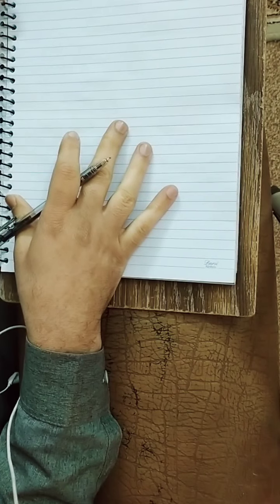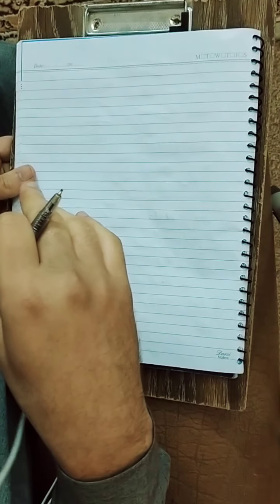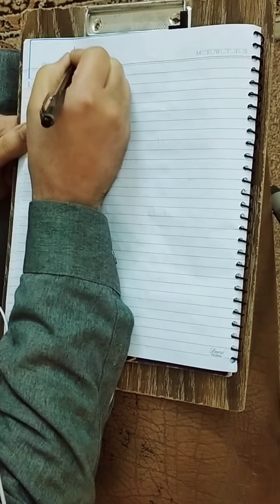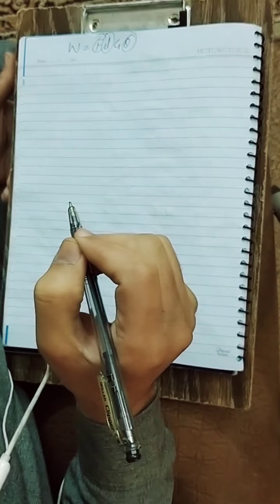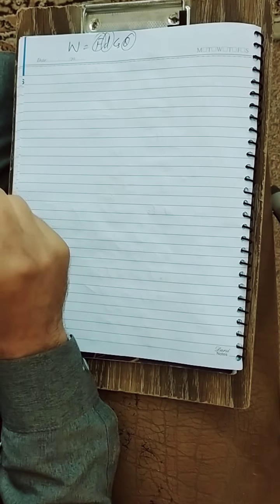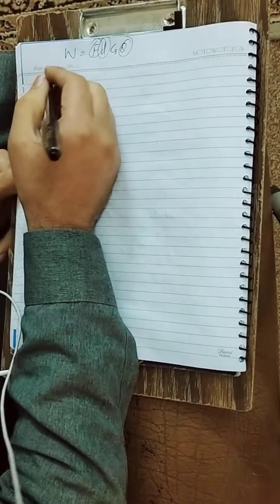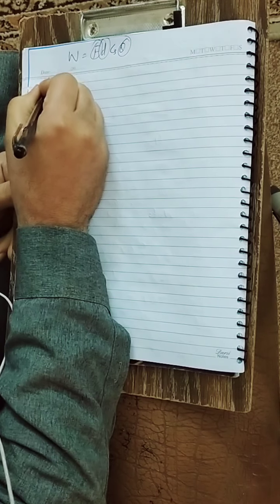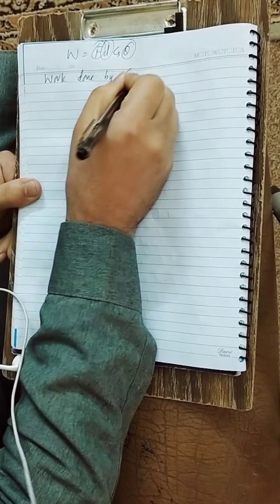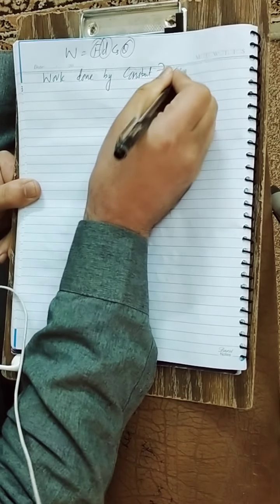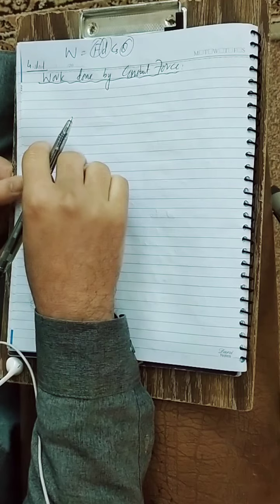Okay. Now remember, work depends on force, displacement, and theta. So there are three factors on which work done depends. Okay. Now I am discussing work done by constant force. This is actually 4.1.1, work done by constant force.